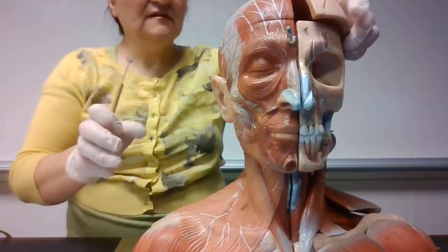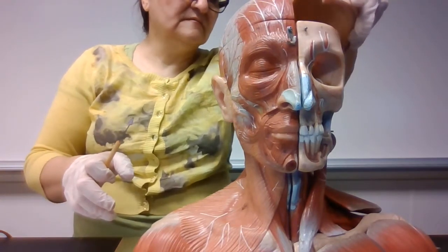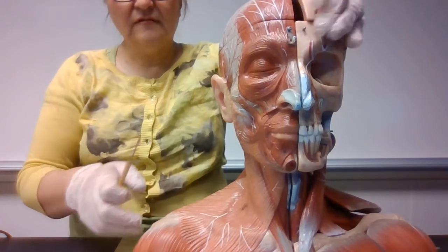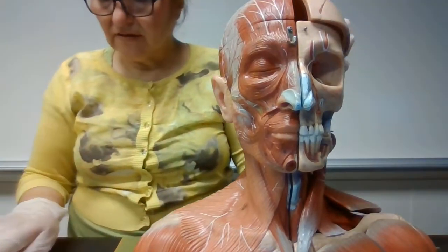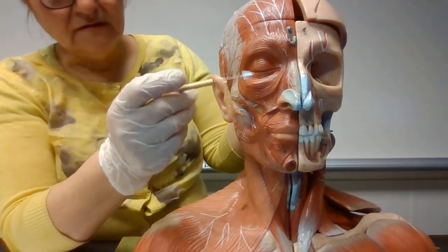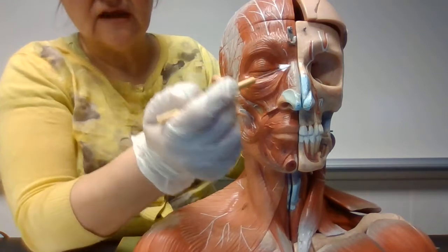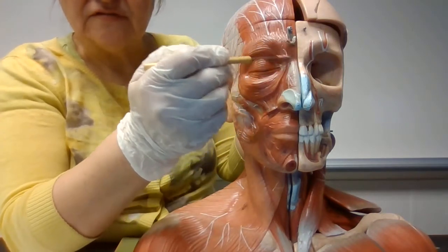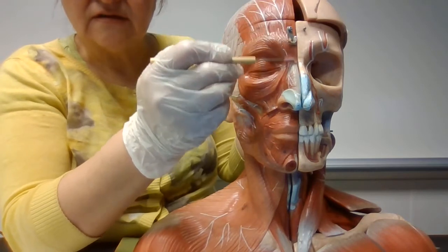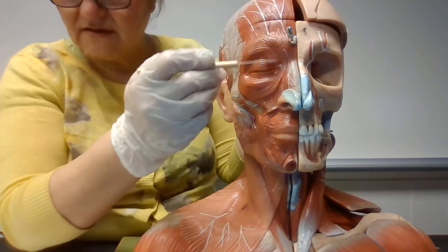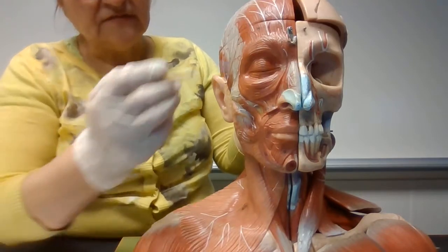For each muscle we have to know the insertion. The insertion is the skin above the nose. That's the insertion of the muscle, around here. And the innervation is the facial nerve.